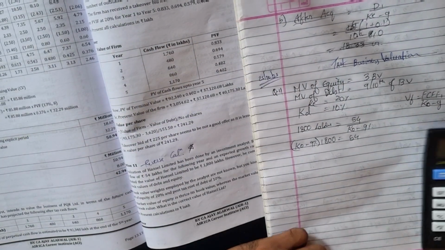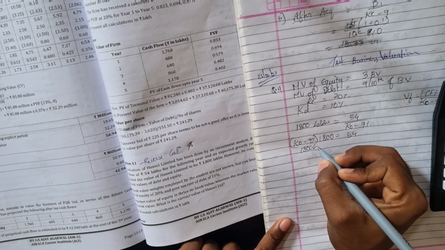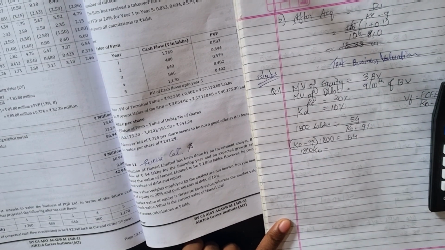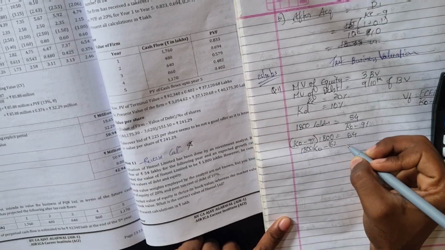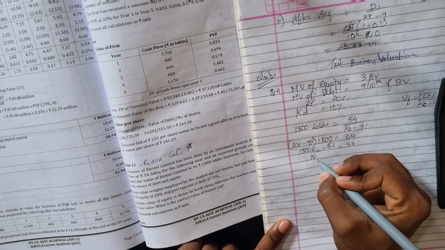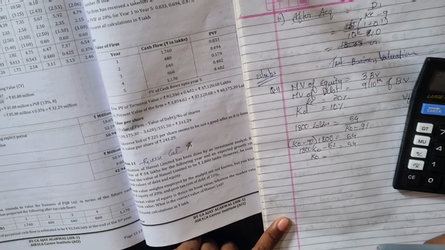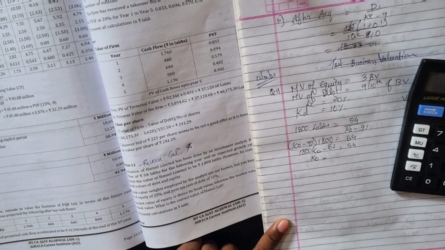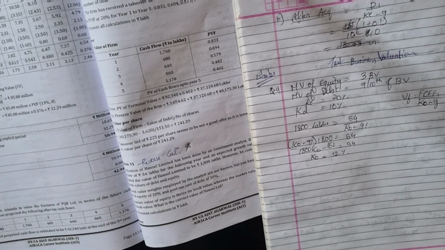So it will become 1,800 KO minus 162 is equal to 54. Okay, so KO is equal to 12%. Okay, my KO is coming as 12%.